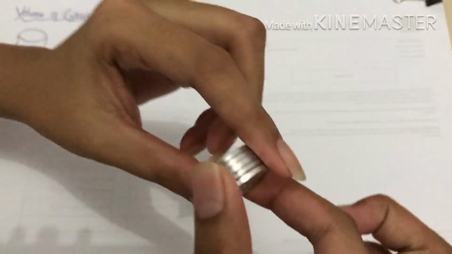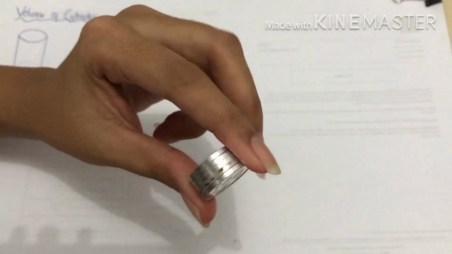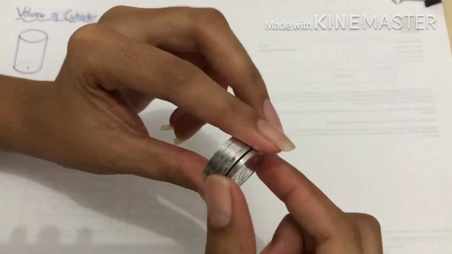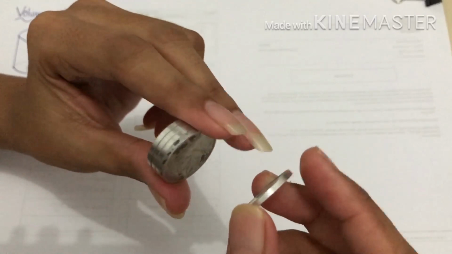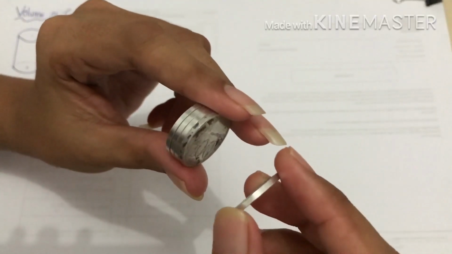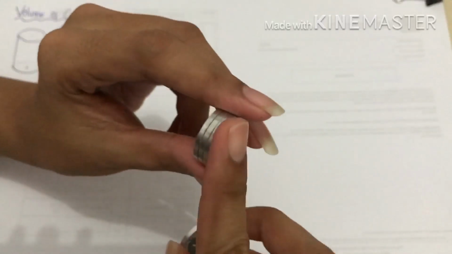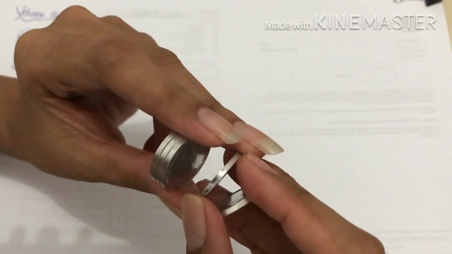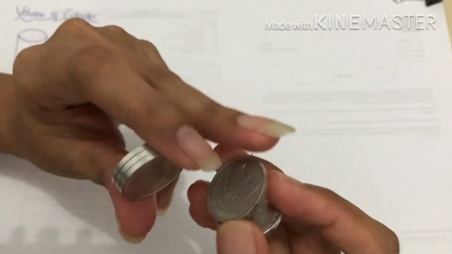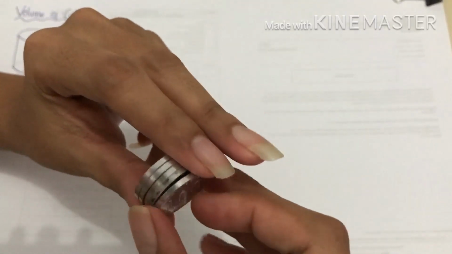Let's see this as a cylindrical solid. If we slice this parallel to the base, we can see the cross section here. If we slice another one, this is also a cross section. This one is also a cross section.